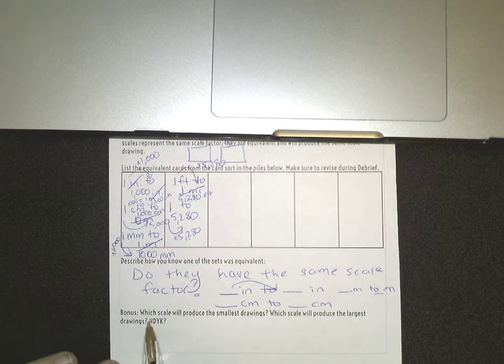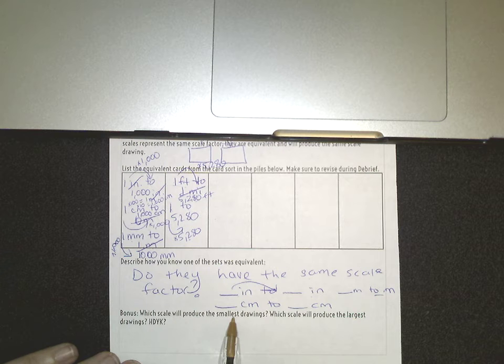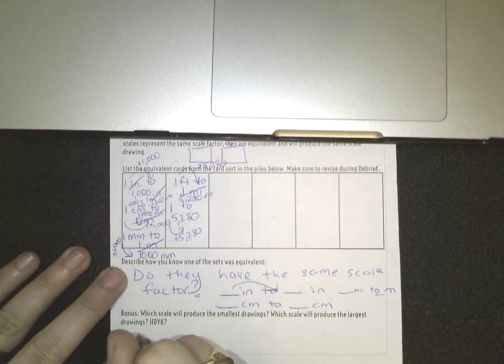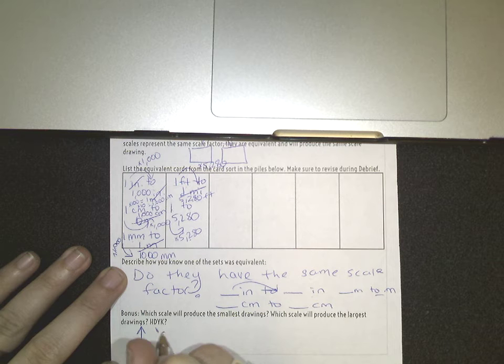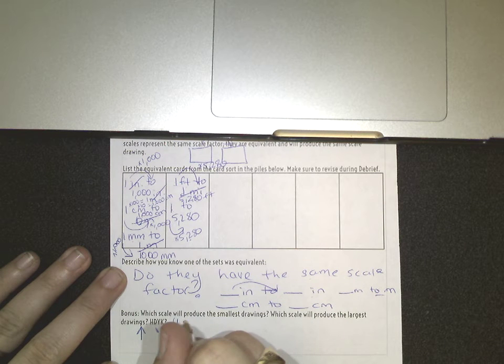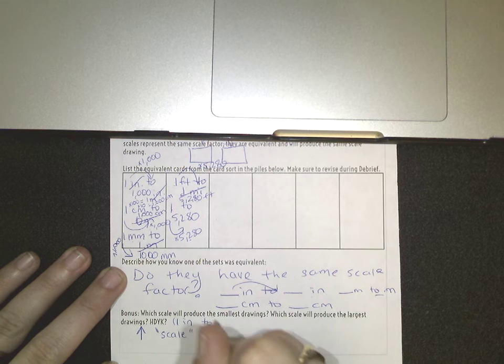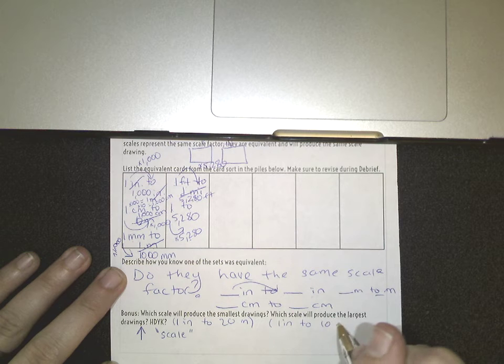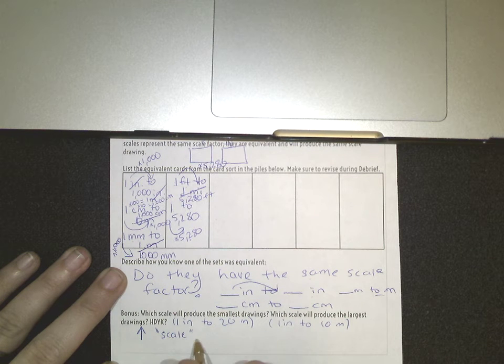This bonus we didn't talk about in class, but the idea of which scale is going to produce the smallest drawings. Well, as we saw in the practice check, the higher the scale, so for example, 1 inch to 20 meters compared to 1 inch to 10 meters, that meant the higher the scale, the smaller the drawing.